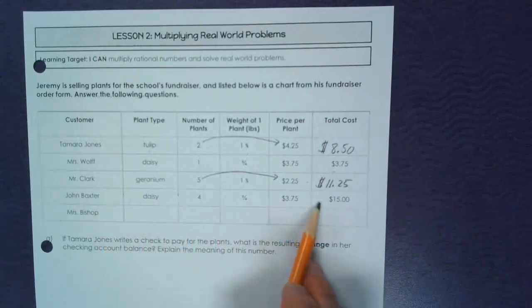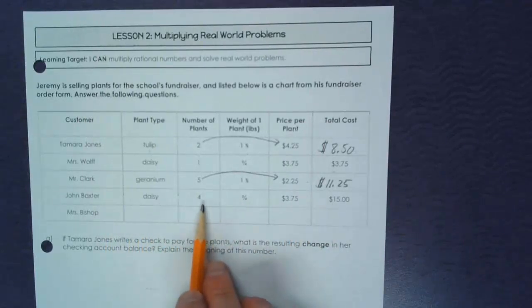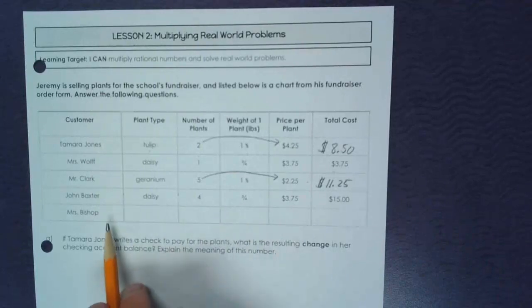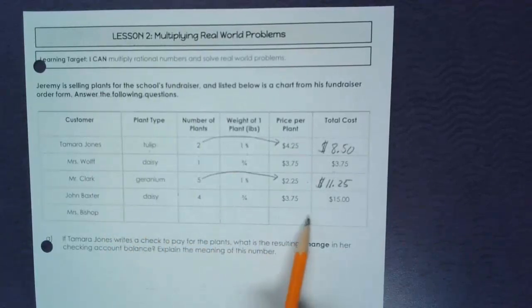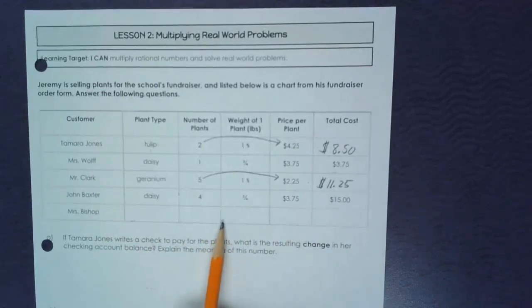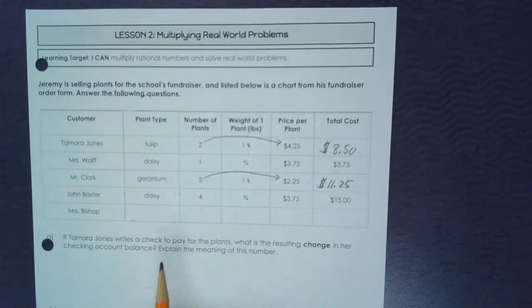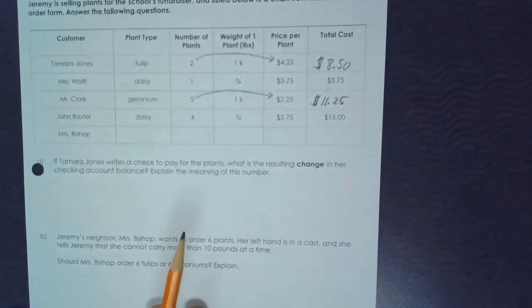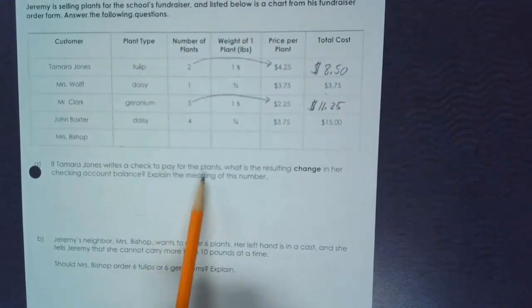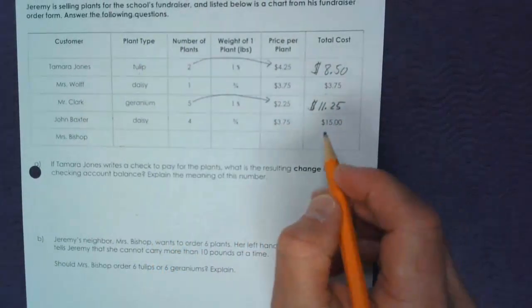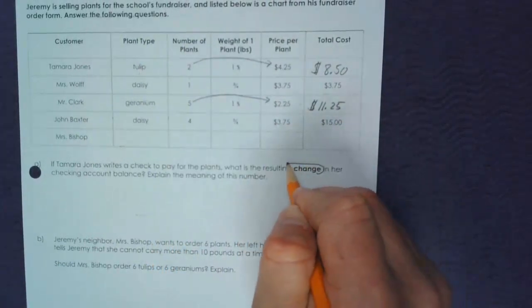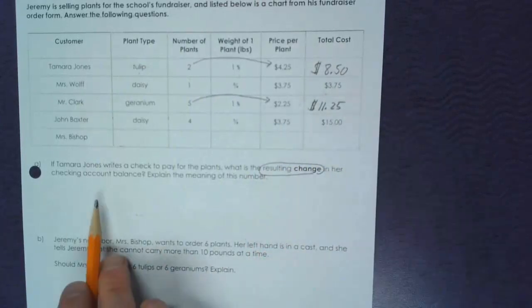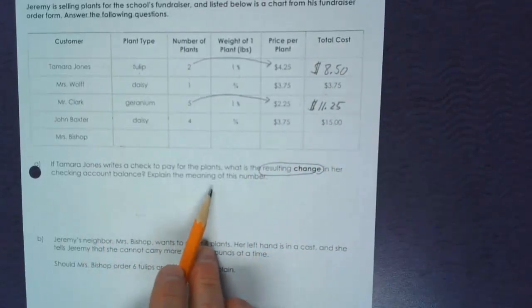John Baxter is done. His whole situation is filled in. So this particular one, Miss Bishop, is not. So we're going to go down to answer the question. So A, let me raise this up. A says, Tamara writes a check to pay for the plants. What is the resulting change in her checking account? Explain the meaning of the number.